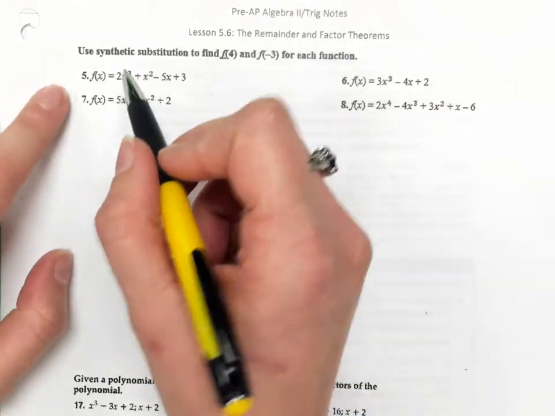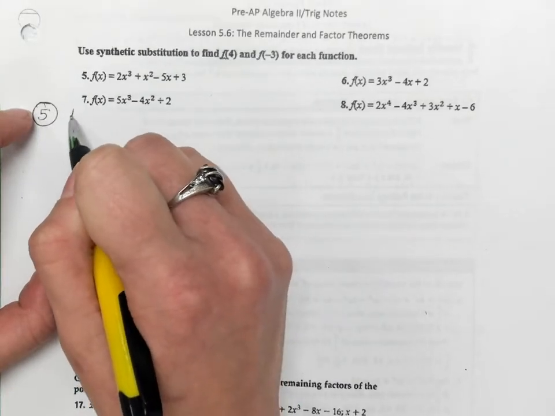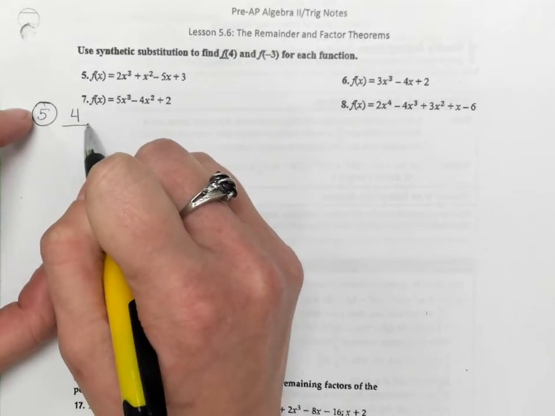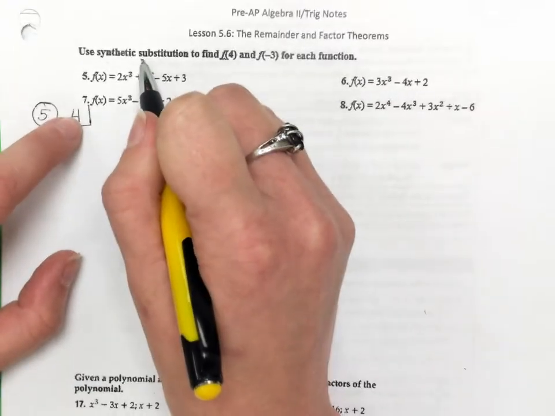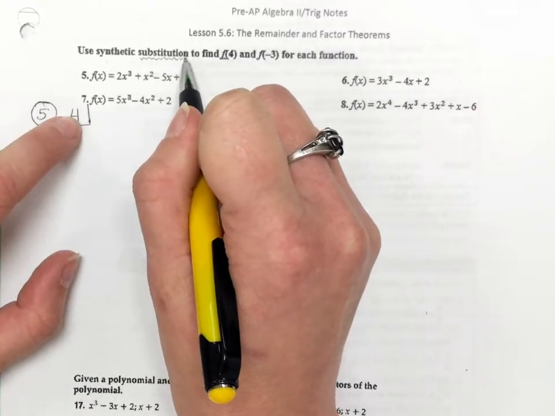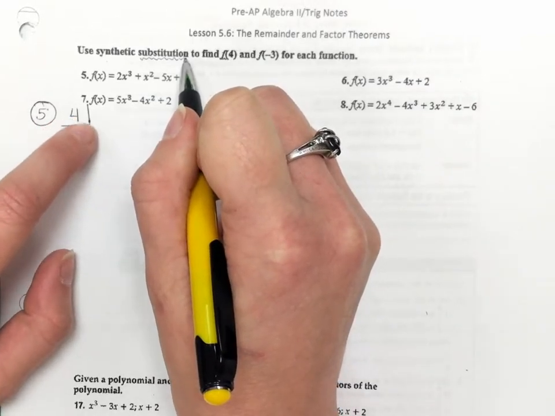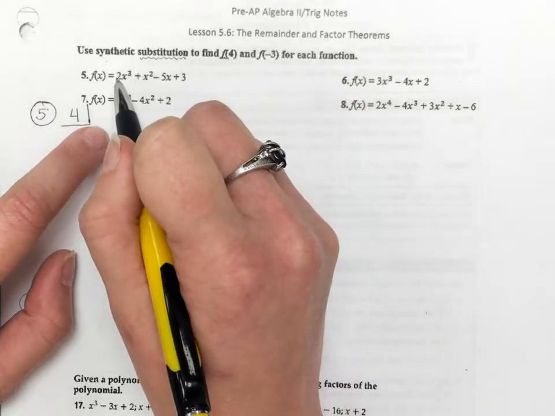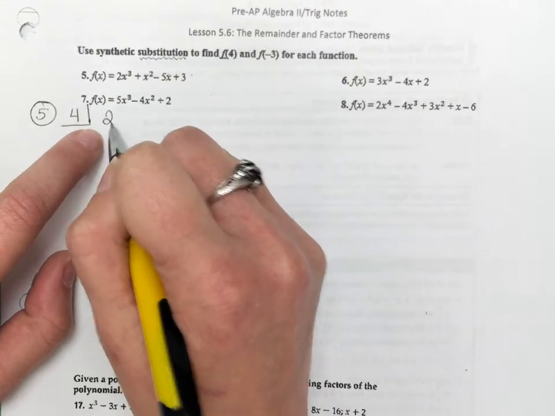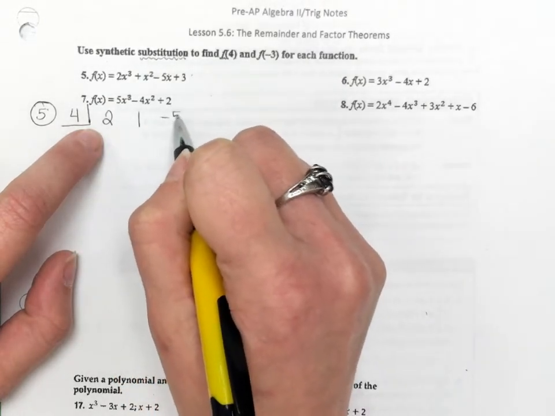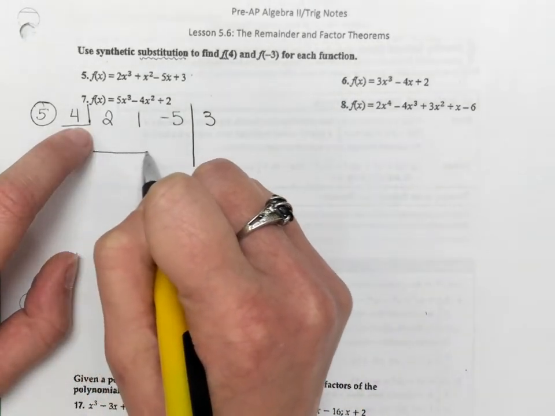So here we go. So number 5, the first thing it tells you to do is find f of 4. So remember that cute little box thing that we put on the outside? This time we're going to put 4 here because this is called synthetic substitution. So it's a tad bit different, but it still works very similar, okay? So we put the 4 right here. Then am I missing any exponents? No. So I do 2 and then 1 and -5 and 3. Kind of got to write a little small if you want to fit all this stuff in, okay?